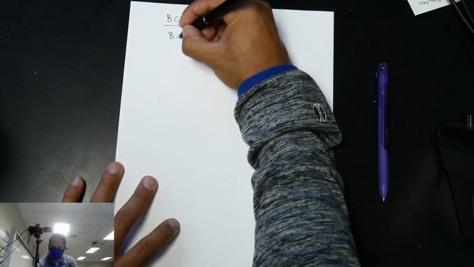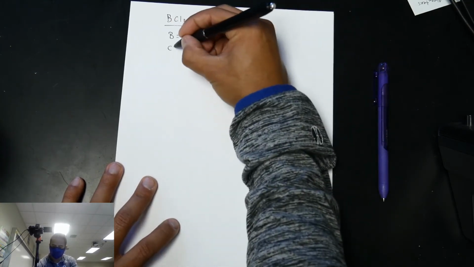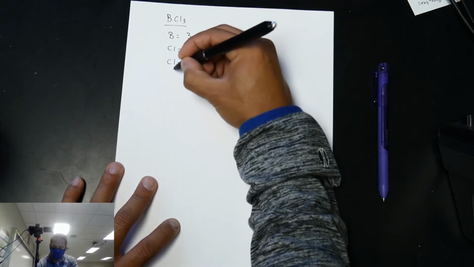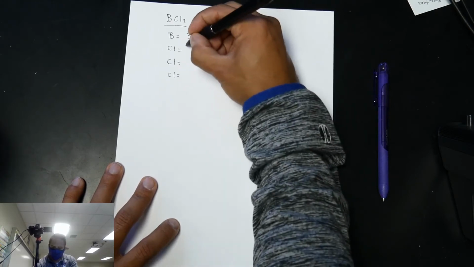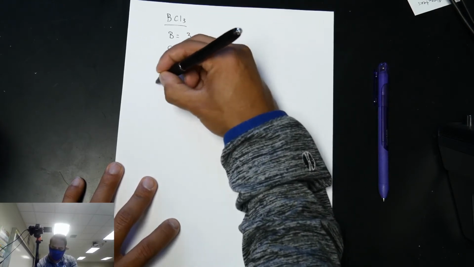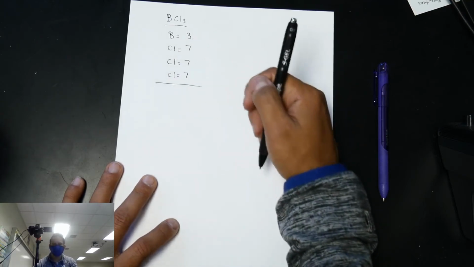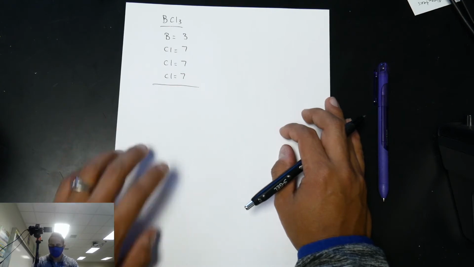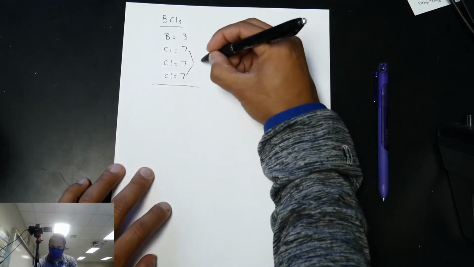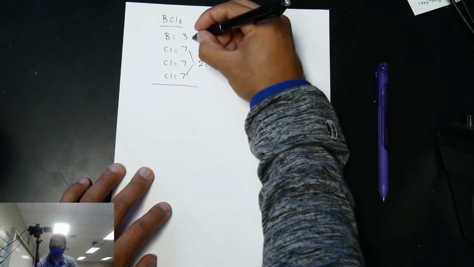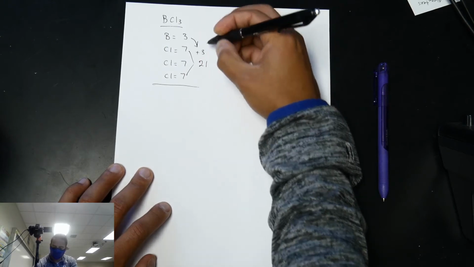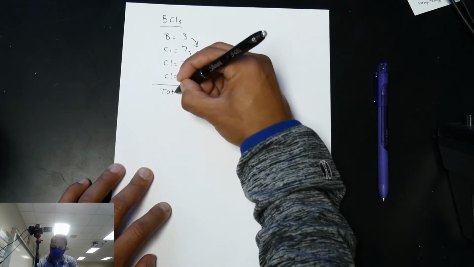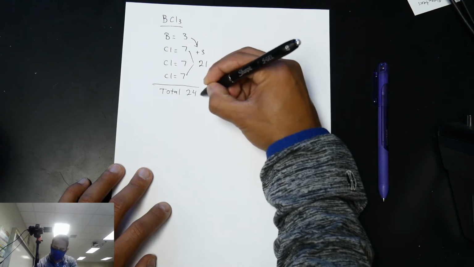So boron is in column 3. So we have 3 valence electrons. Then we have our 3 chlorines. So 1, 2, 3. Each one is in column 7 on the periodic table. Again, I know these by heart, but you should be looking at a periodic table to determine these numbers. Again, this comes from the column number. So 3 times 7, that's 21 electrons, plus the 3 from the boron. This gives us a total of 24 valence electrons.